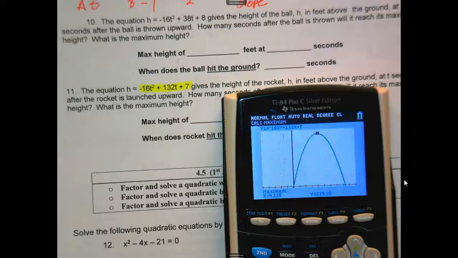Who keeps messing with our calculators here? Hang on. Fixing a calculator.